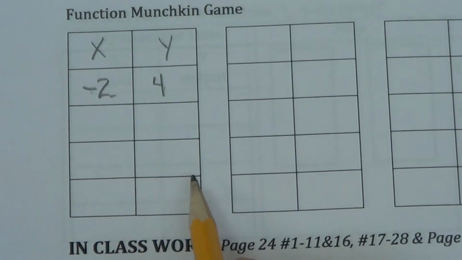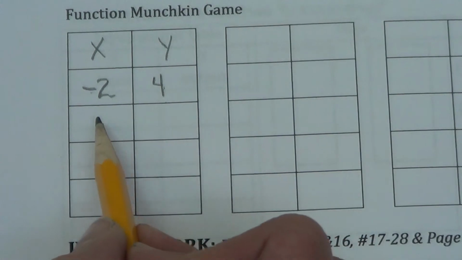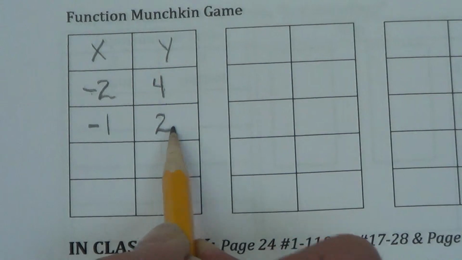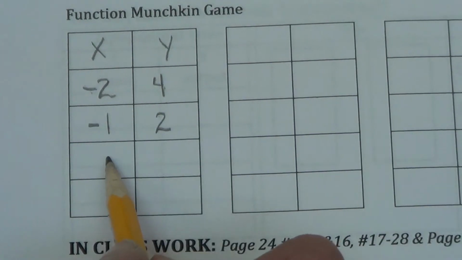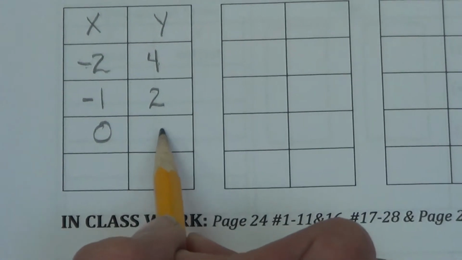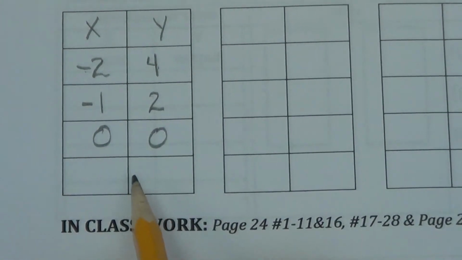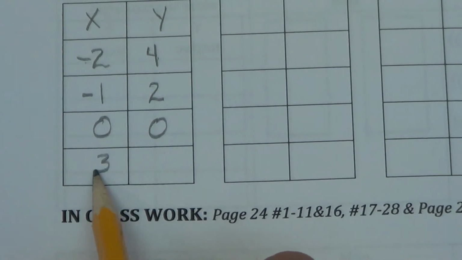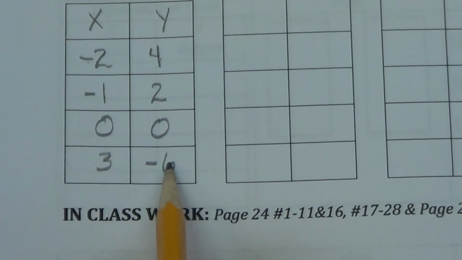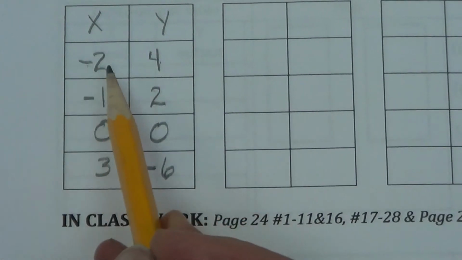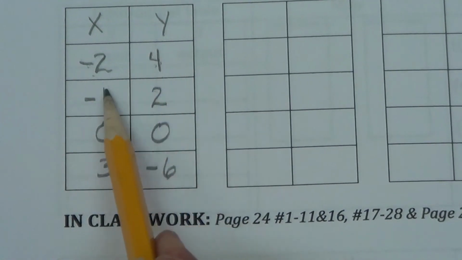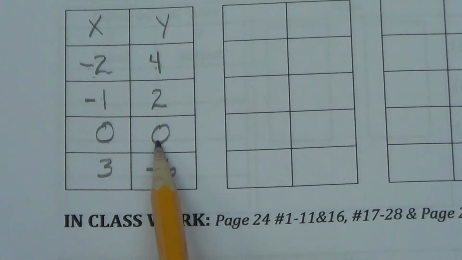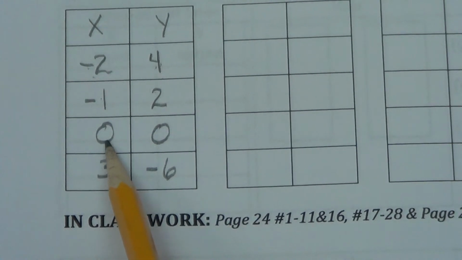I give you 4. Well, next you might call out -1, and I give you 2. Next you might call out 0, and I give you 0. Next, you might call out a 3, and I give you a -6. What am I doing to this number to get that number? When you see the 0, 0, that should tell you I must be multiplying by a number.